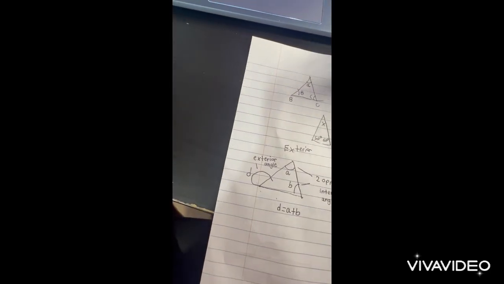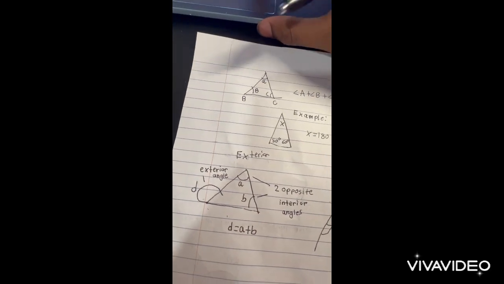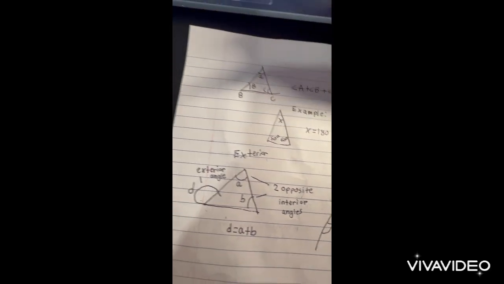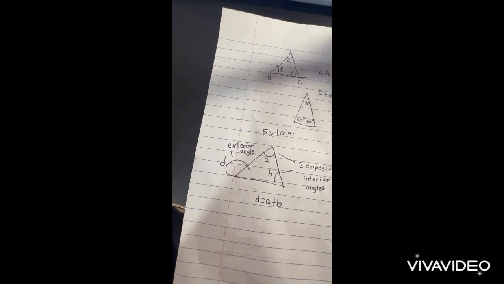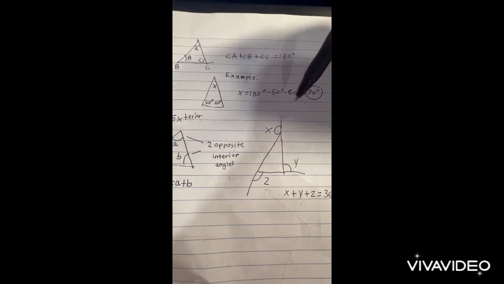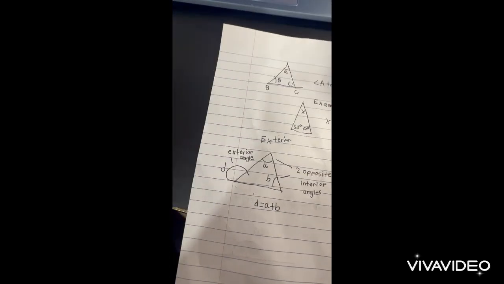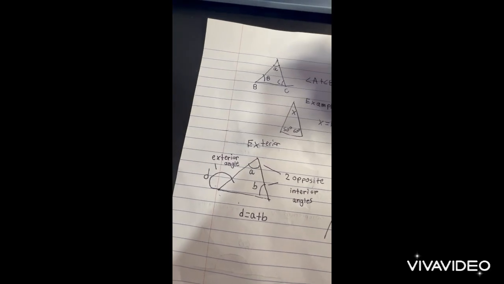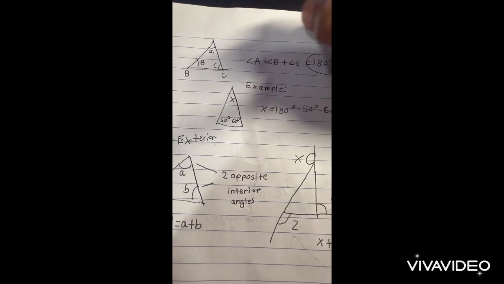And then this is an example from the problem. Let me just look at it real quick. In the triangle angle sum theorem, if a triangle has 50 degrees, 60, and x degrees, you must always do 180 degrees minus 50 minus 60 and solve for x, which is 70 degrees. Because in a triangle angle sum, it must be 180 degrees. So angle ABC must always add to 180 right here.